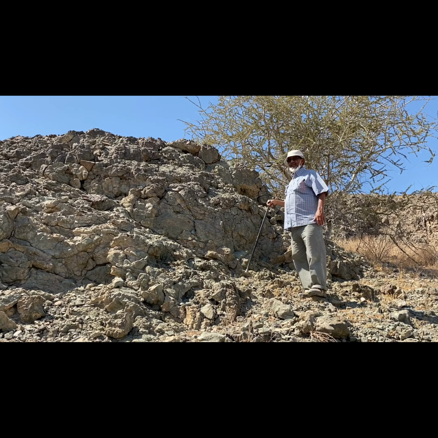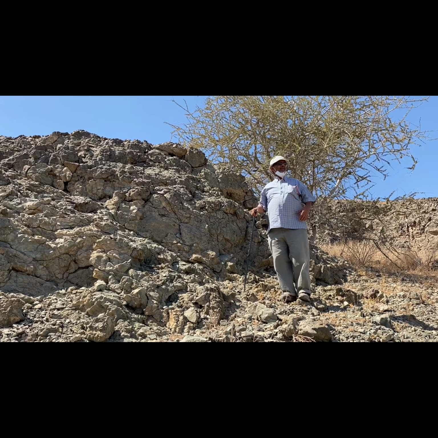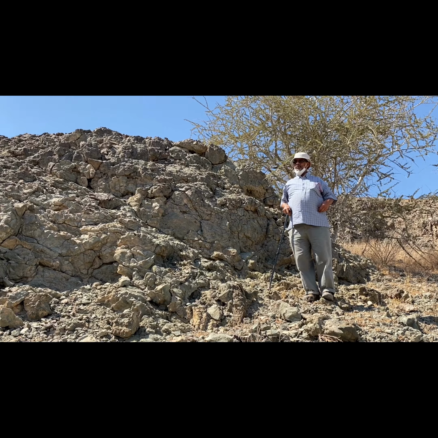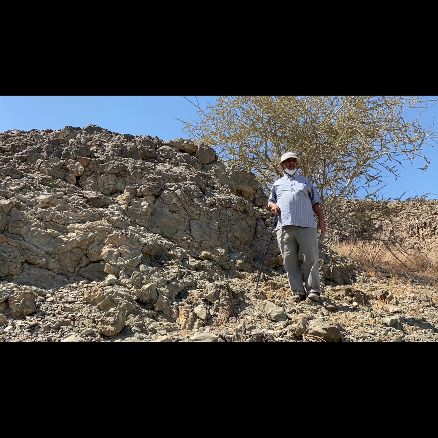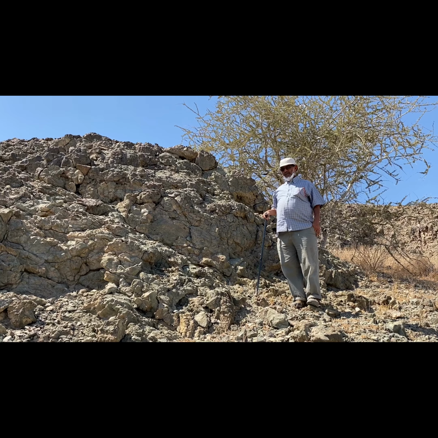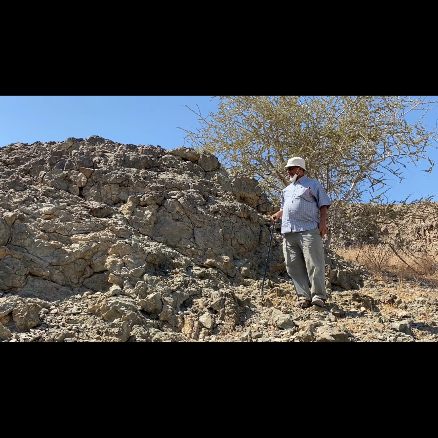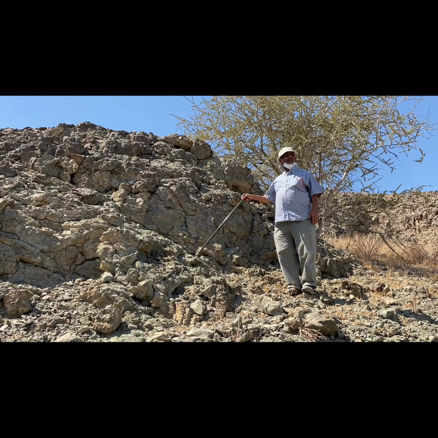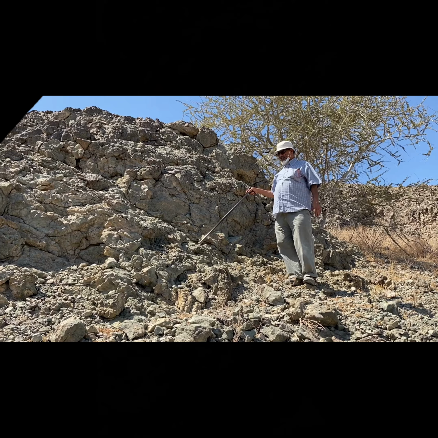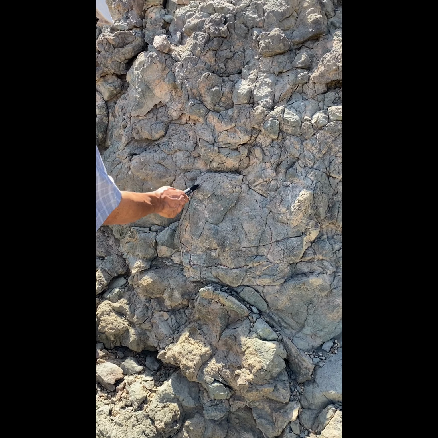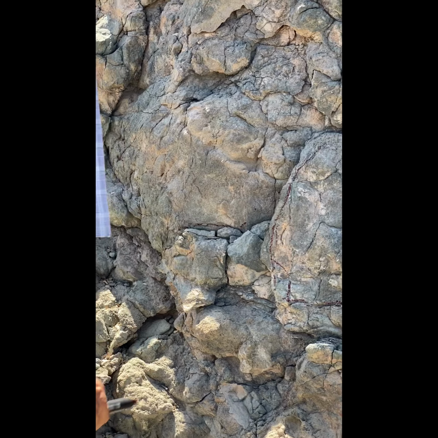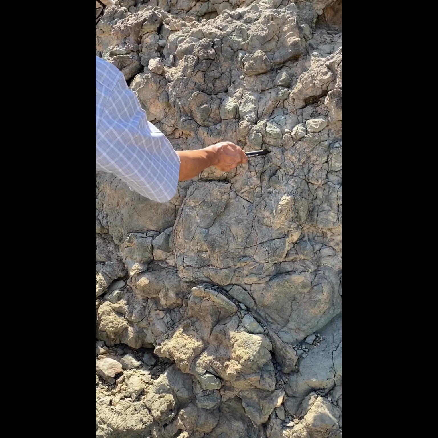Pillows are important not only from the geological point of view, but also from the economic point of view, because they hold some of the copper mineralization and possibly the gold mineralization in Oman. And they are mostly basaltic in composition, that is mafic rocks. This is one of the pillows, and this is another pillow, and this is another pillow.